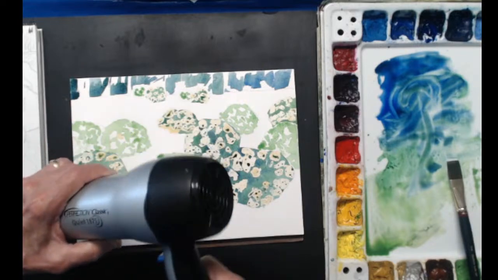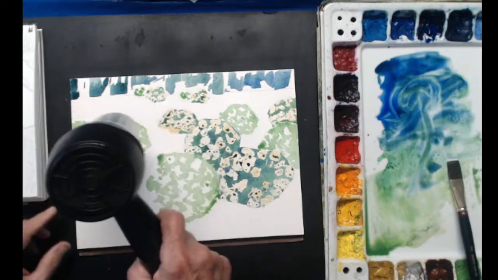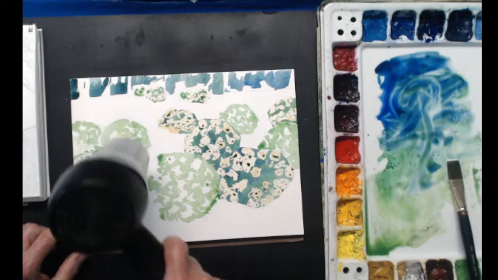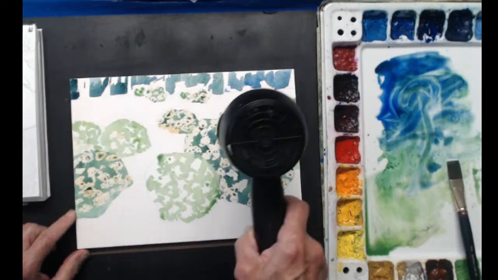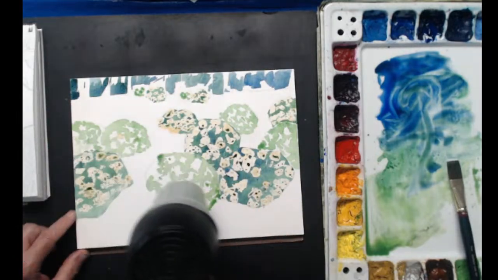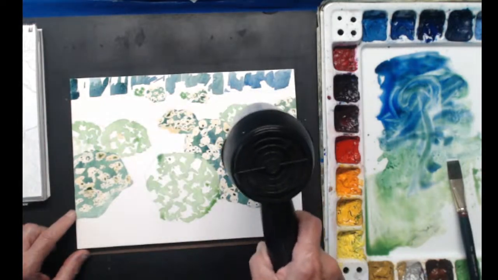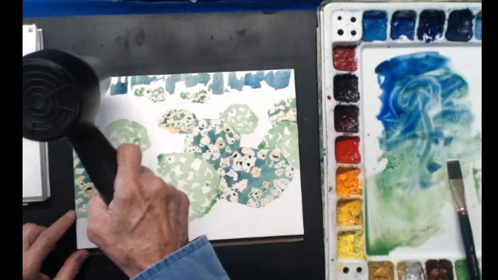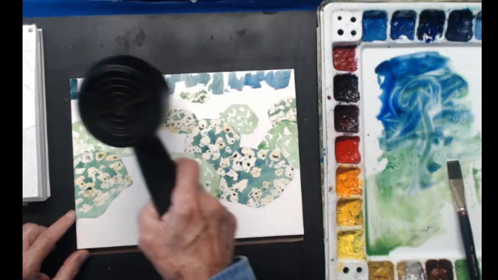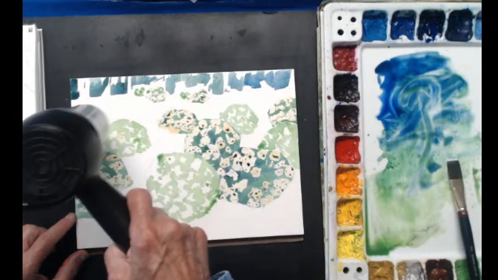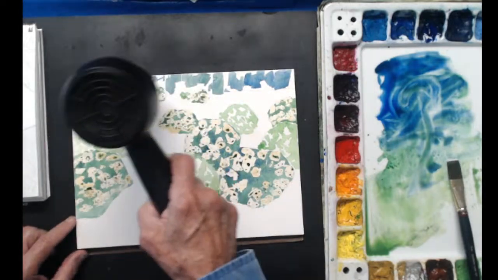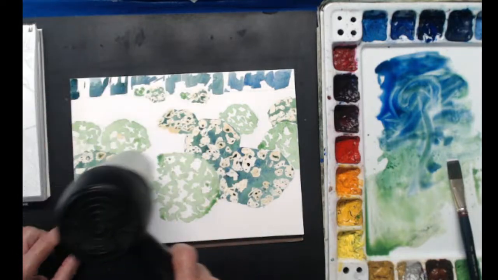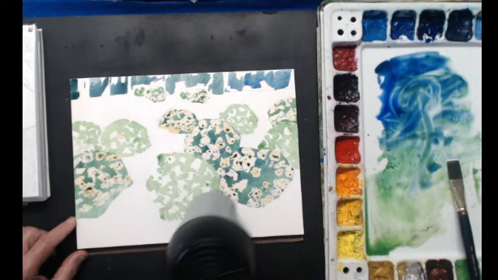I'll turn this up a little bit more. All right. So here it was important. Number one, I masked out the white areas for the dark green. That'll give me a dark and light contrast, which is what I'm looking for. That complementary dark and light. And now I've got this light green mixture, and I'm going to put the red around to give me a complementary color.